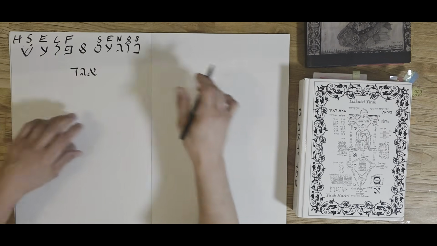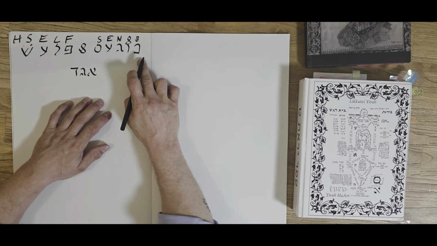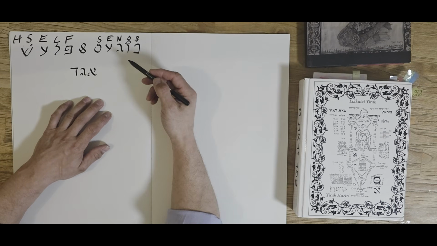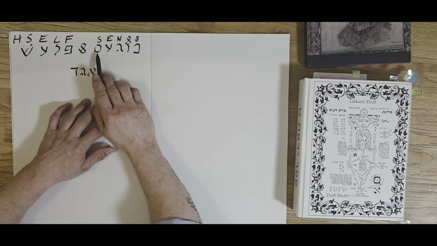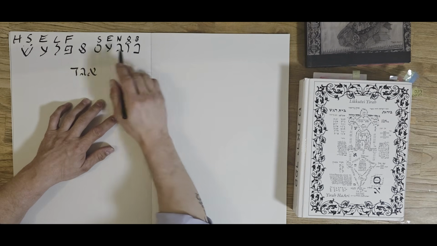So let's start with the right column. This is the whiteness of Abba, bones. A permutation thereof could be Samech, Vav, Nun, which is sun.